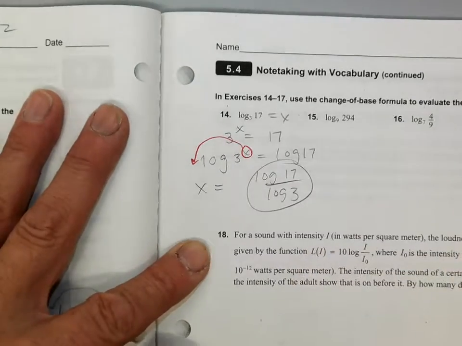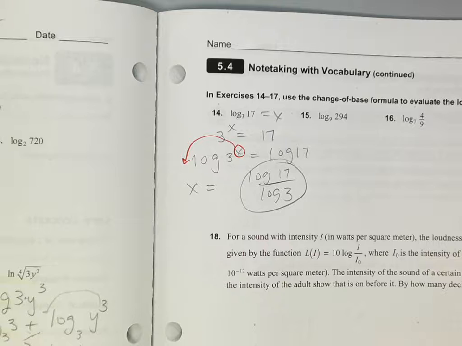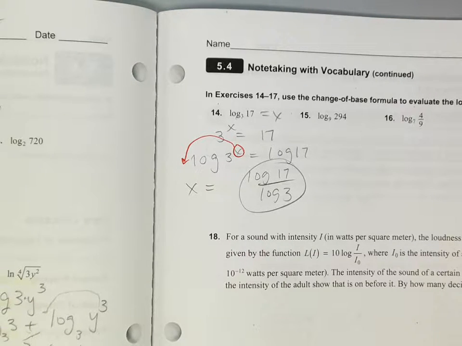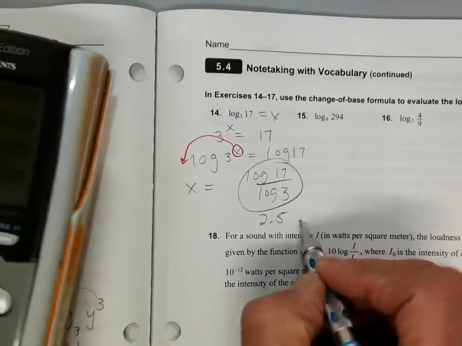Now, what is that in my calculator? Log 17 divided by log 3. 2.58.